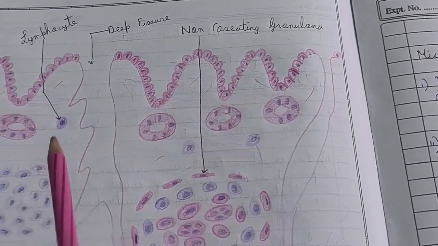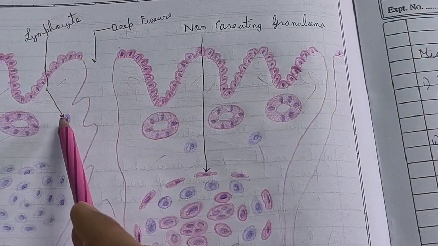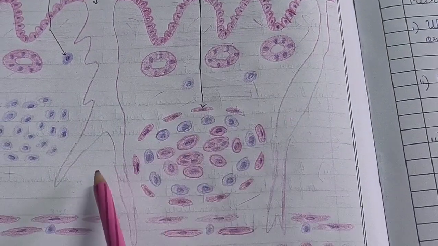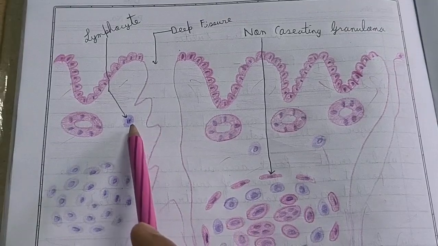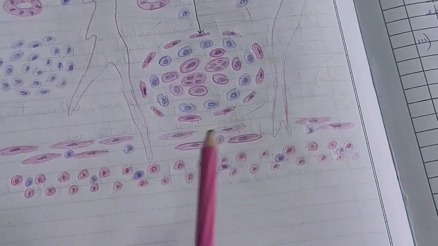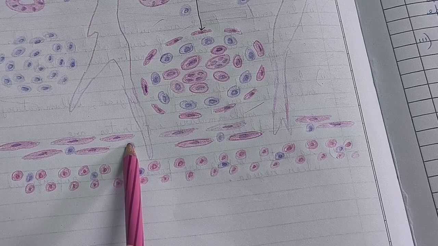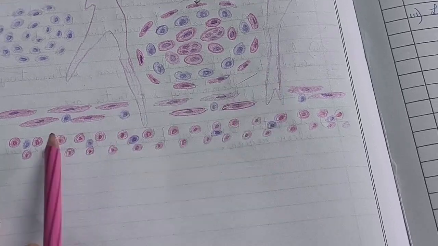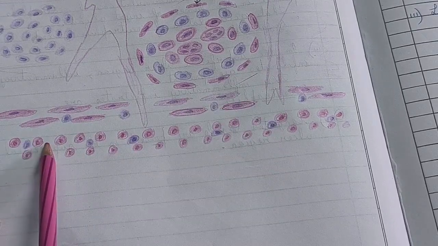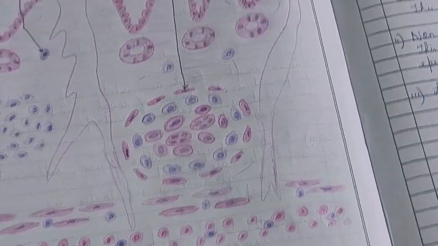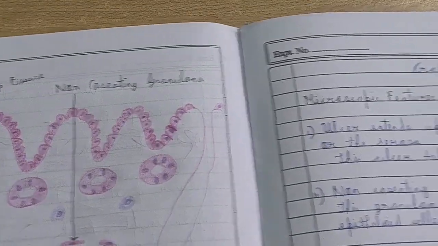And the third thing is that in all the layers lymphocytes are present. This lymphocyte is present in the submucous layer, and this lymphocyte is also present in the muscularis mucosa or muscular layer, and this lymphocyte is also present in the serosa. So these are all the histopathological findings.